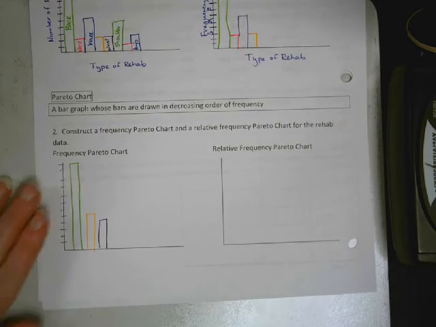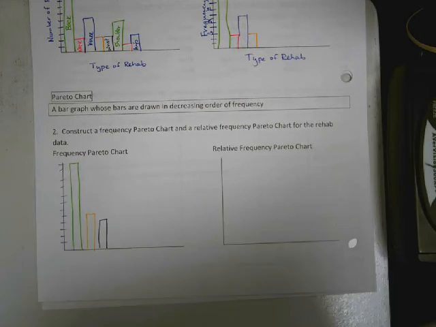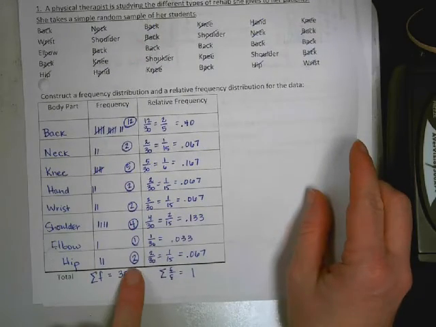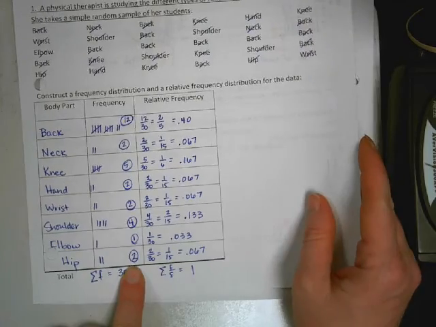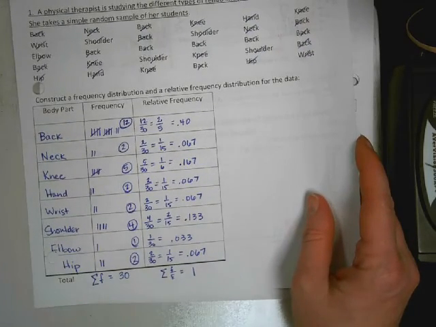After shoulder, then I have 4 different categories that all have 2 each. So I have neck, hand, wrist, and hip. So when you happen to have the same amount of value and you need to put them in descending order, you put them in alphabetical order as they descend.